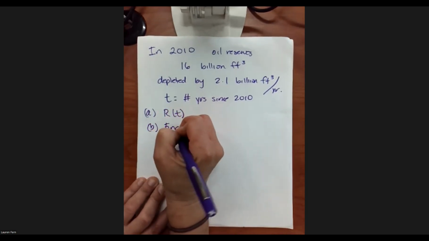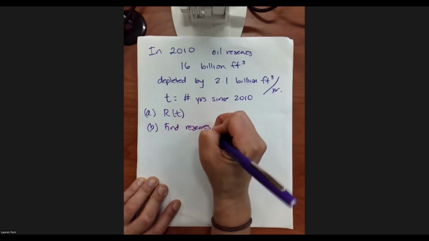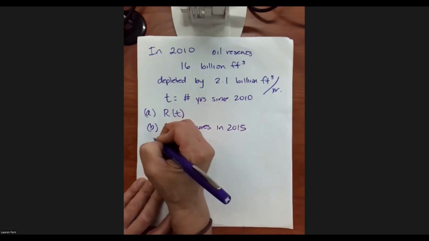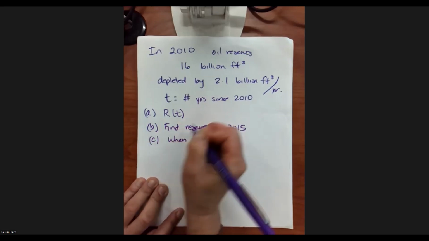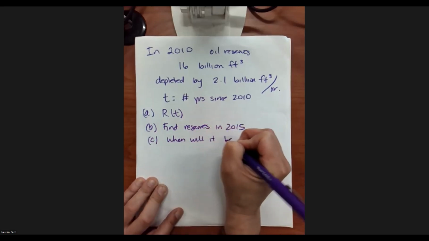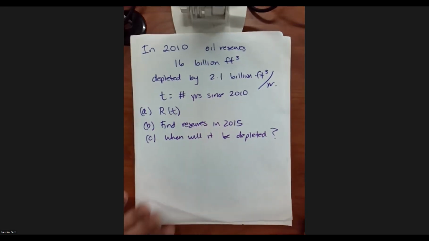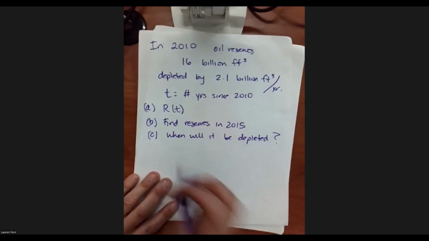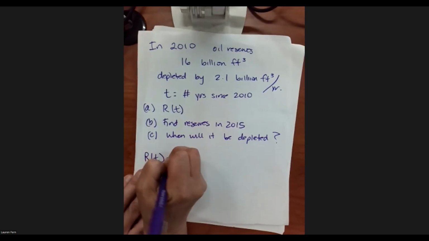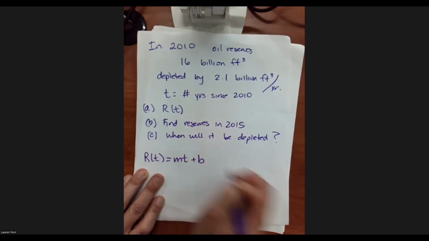Okay, so what I want us to find is the equation of our reserves. Then what we're going to do is find how much we have in reserves in 2015. And then just when will it be depleted? All right. Well, R of T is MT plus B.